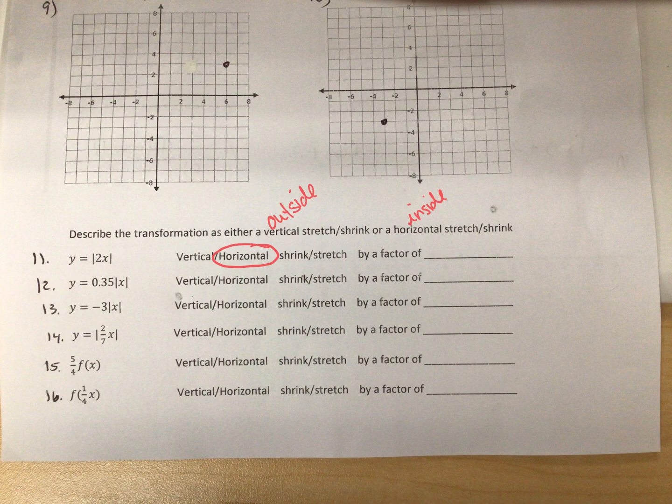Do I have to do something to get the factor? Yes, I have to take the reciprocal of the number I see for horizontal. So if the number is 2, what is the factor? 1/2.